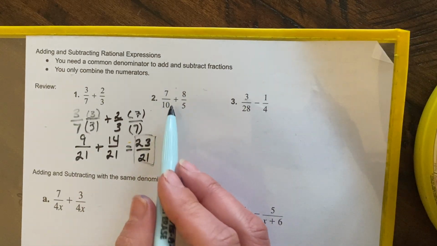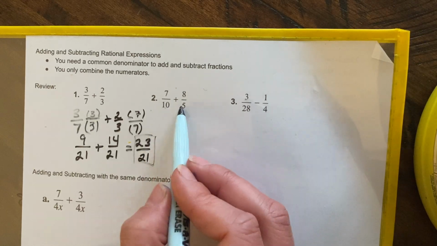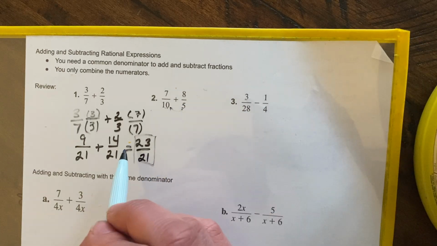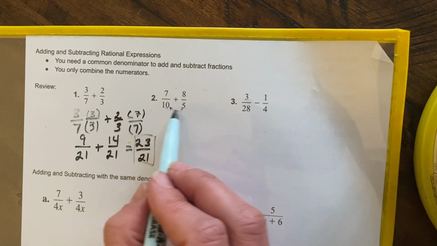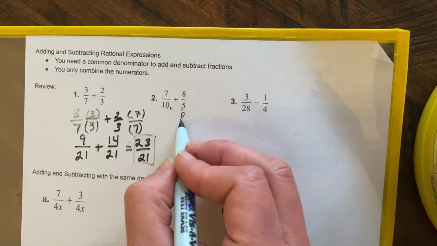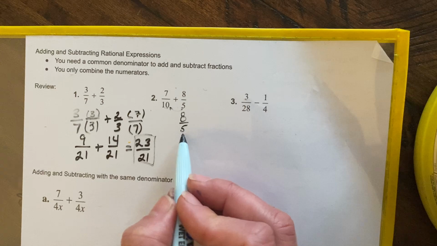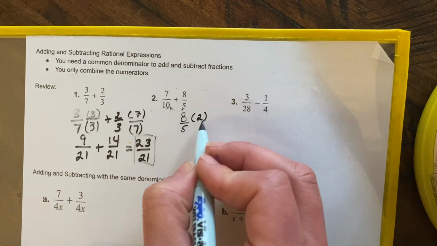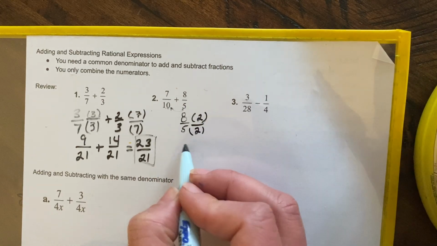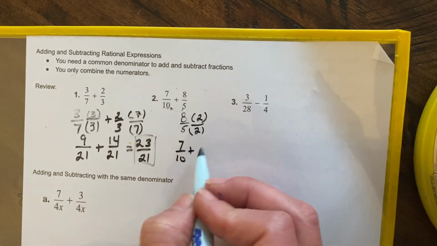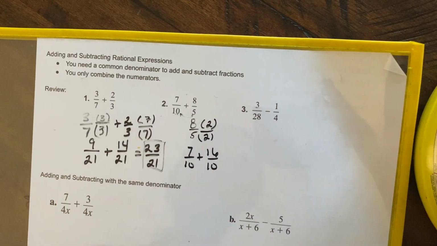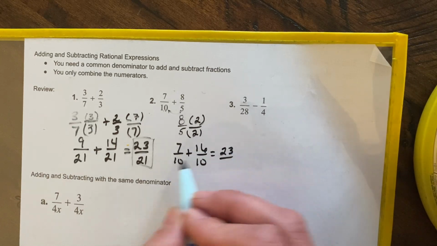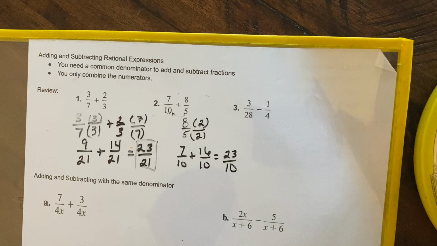Okay, so here we have 7/10 and 8/5. So we're looking only at the denominators to start with. They don't match. But notice for this one, 5 does divide into 10. So we don't have to change this first fraction, only the 8/5. We ask ourselves, 5 multiplies by what number to make 10? And that's 2. So top and bottom, we multiply by 2. We repeat my 7/10 here, and then I get 16 over 10. Again, we only combine the numerators. This one we're adding, so 23 over 10. Okay, let's try one more.